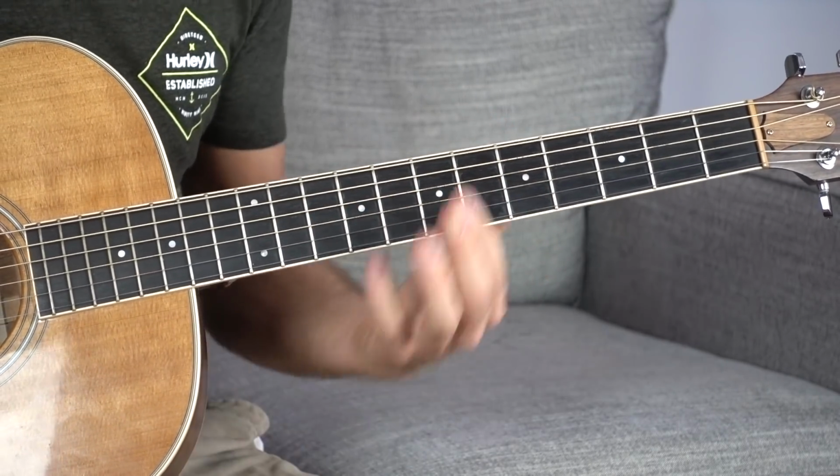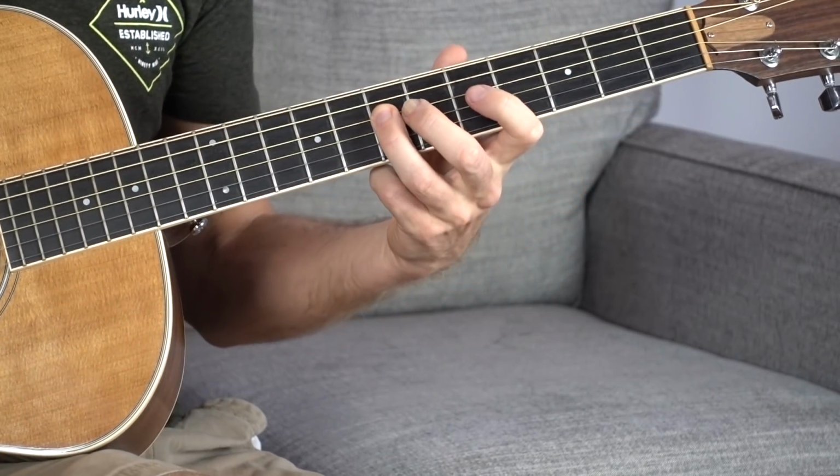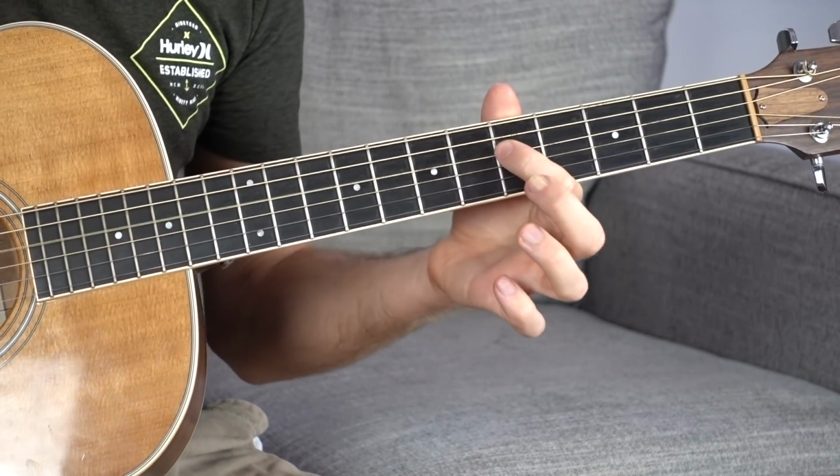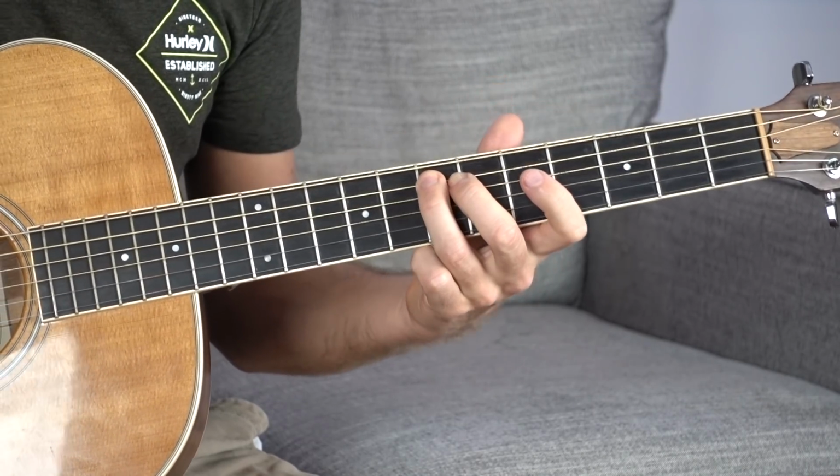All right, so I'm going to play the 5th fret on the E string, jump to its octave, 7th fret on the D string, 5th fret on the D string. There's that dominant 7. And end up on the 7th fret of the A string.